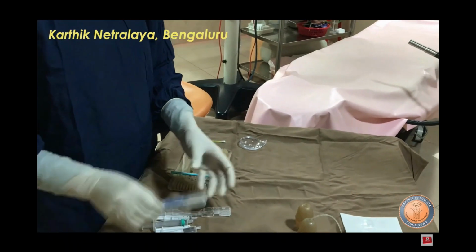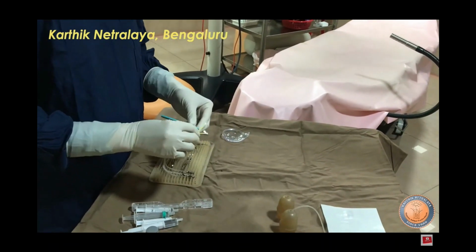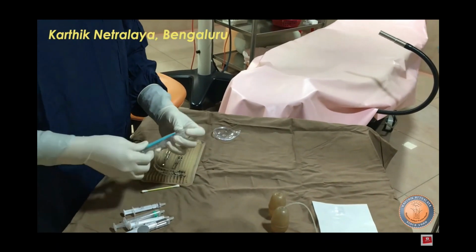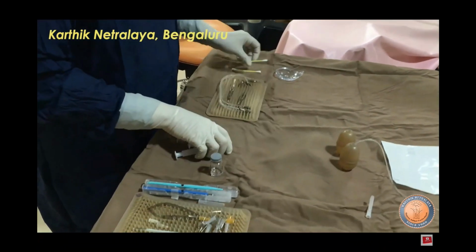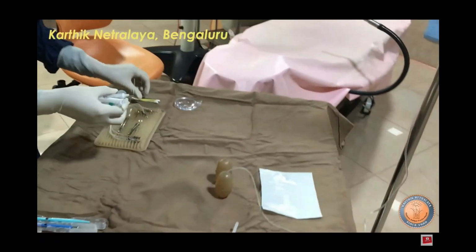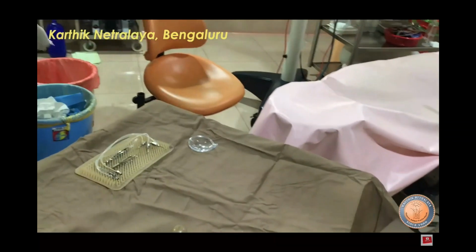The nurse will, with cotton buds, clean the sharp instruments and all the forceps as much as possible, and they are put in the appropriate polycarbonate boxes. And that's a set which is used for surgery with a couple of cannulas.